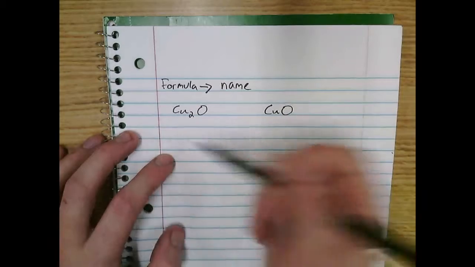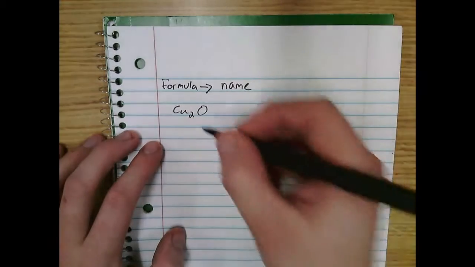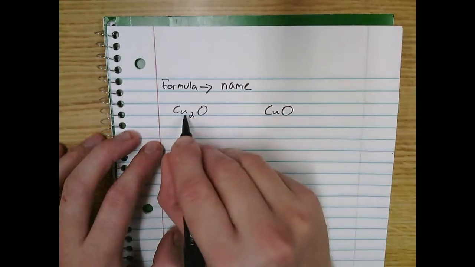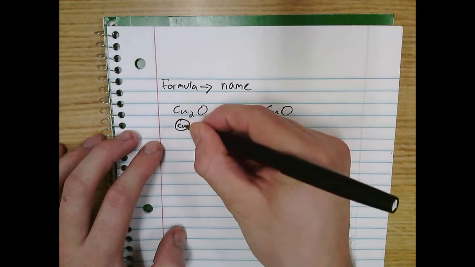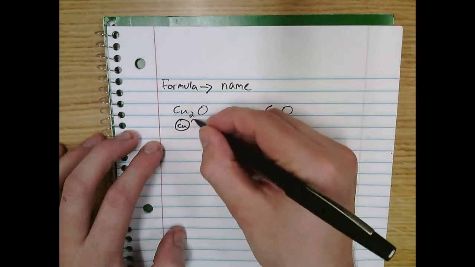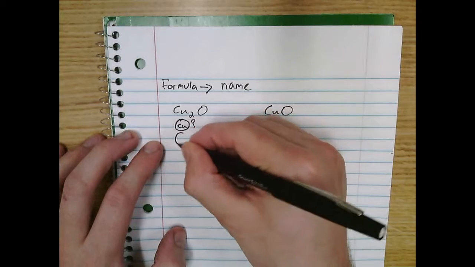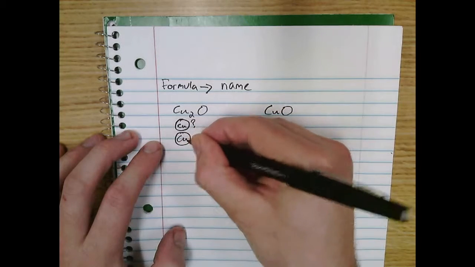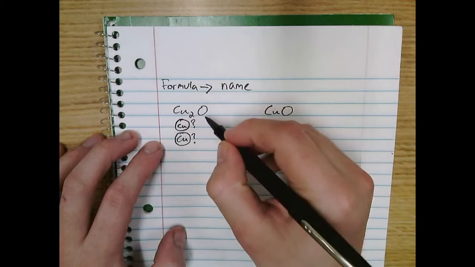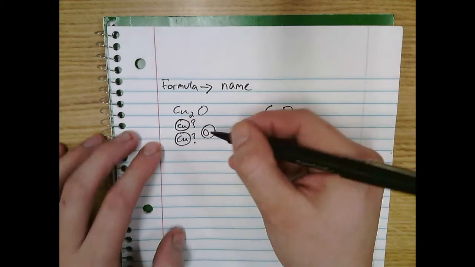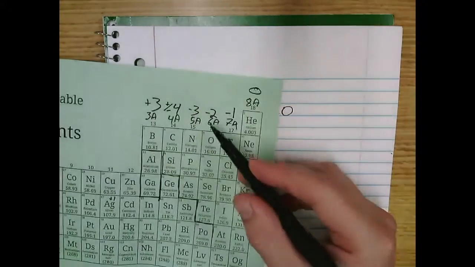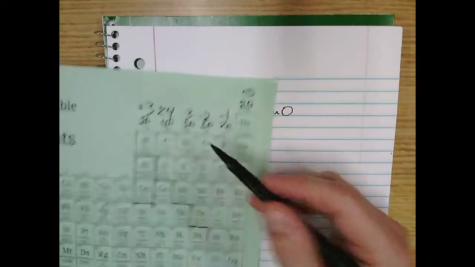Anyways, I think it's, again, helpful to just draw a picture. So I can see here I have 2 coppers, so I'll draw 1 copper. I don't know its charge, but I know I have 2 of them, so I'll draw another one. And it's reacted with 1 oxygen. Again, you go look at your periodic table, oxygen has a -2 charge.